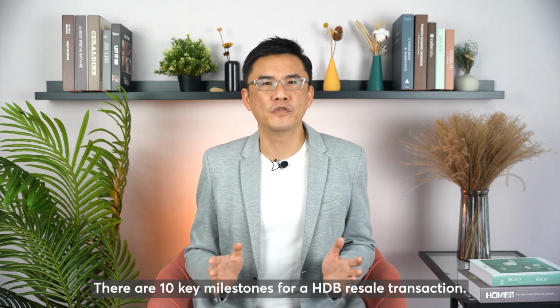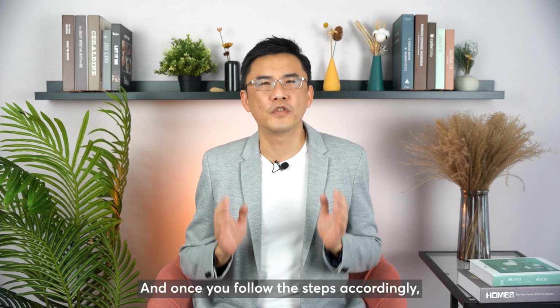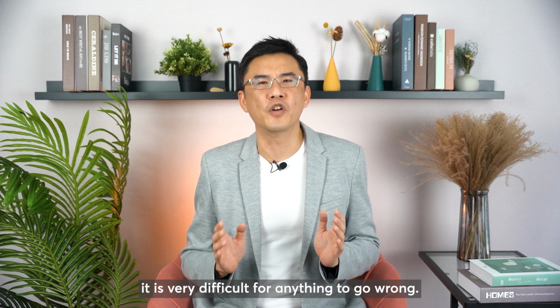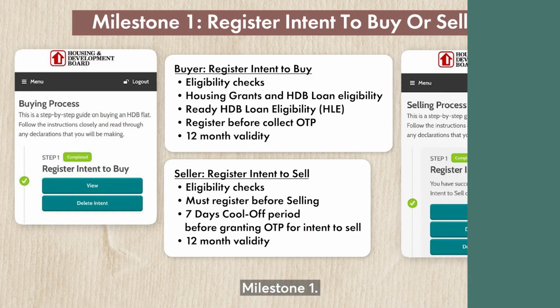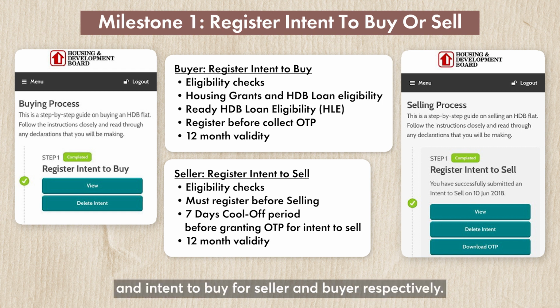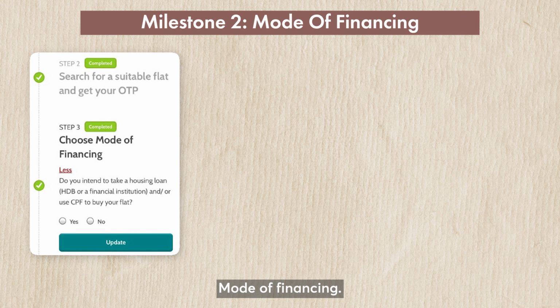There are 10 key milestones for a HDB resale transaction, and once you follow the steps accordingly, it is very difficult for anything to go wrong. Milestone 1. Register intent to sell and intent to buy for seller and buyer respectively. Milestone 2. Mode of financing.